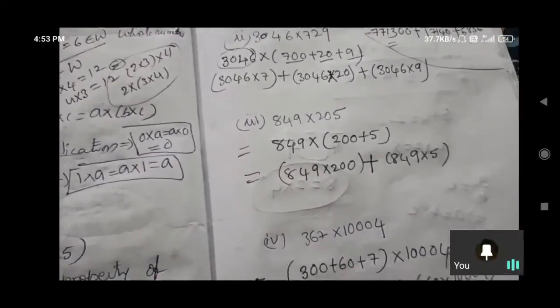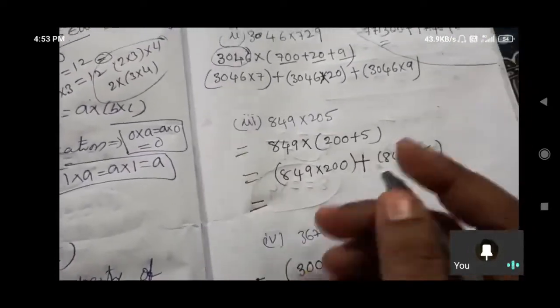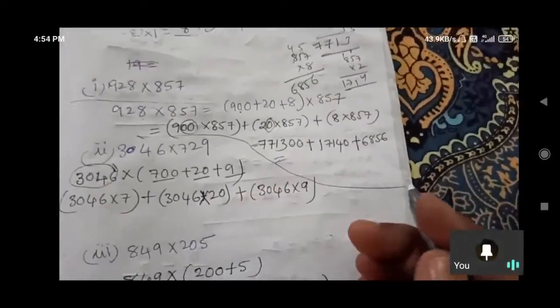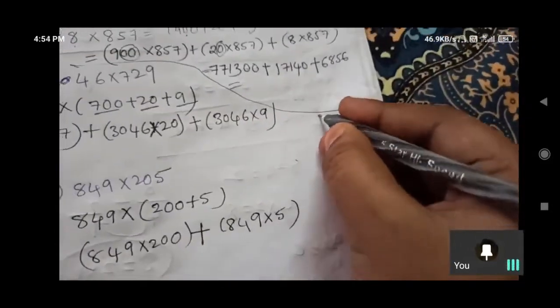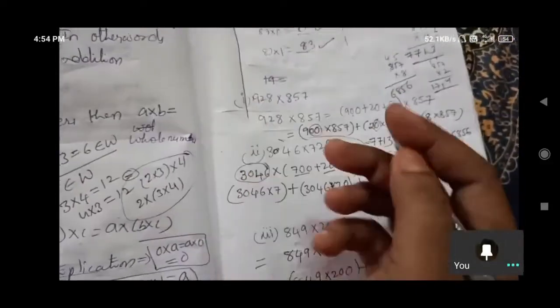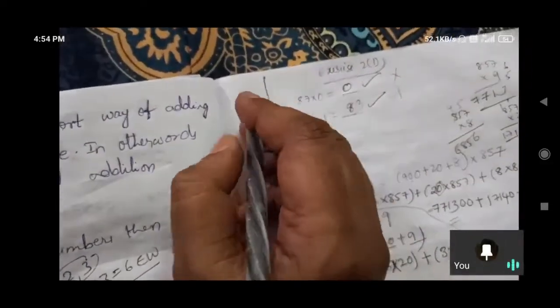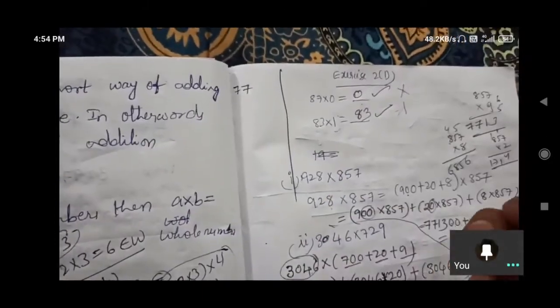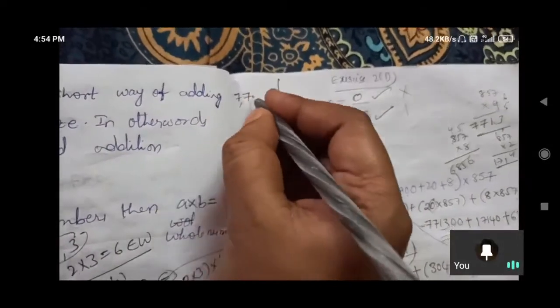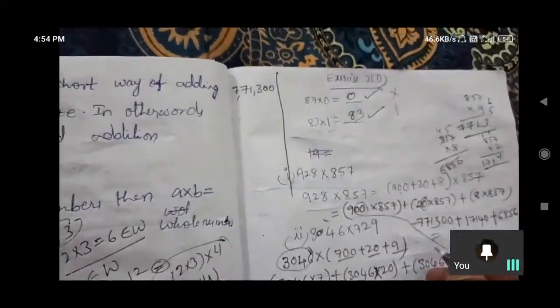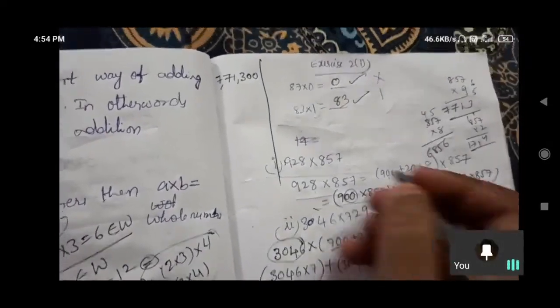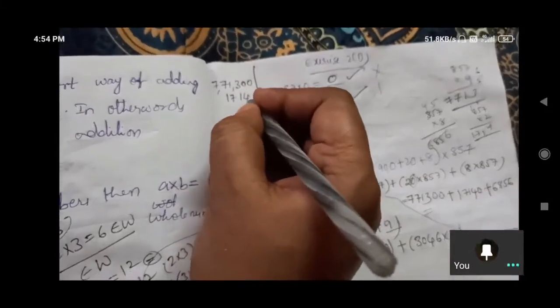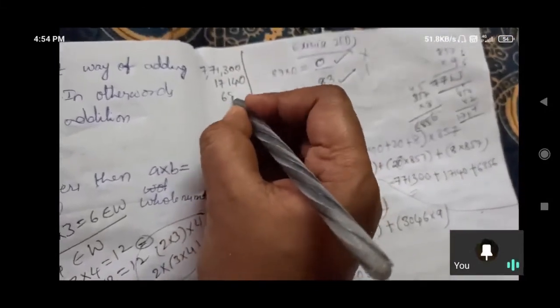I'll do this now. Okay, you complete this one, the addition operation. Here I am doing rough work, where I kept a margin, and add all these numbers. 7,71,300 we got here, and 17,140 we got here, and another one is 6,856.